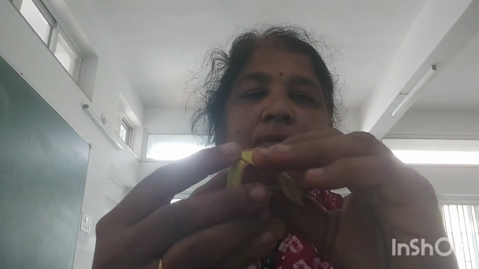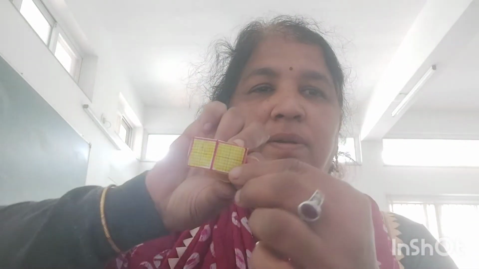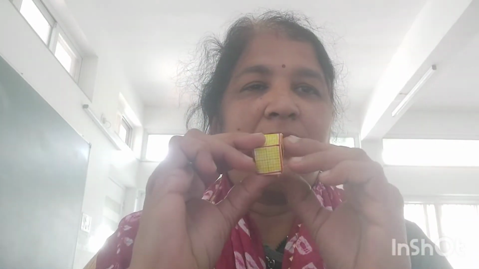Now see here, the first grid is given like this. Now let's try to fold it into a cube. Is it possible or not? So here I start. And you can see the cube is formed. Right?